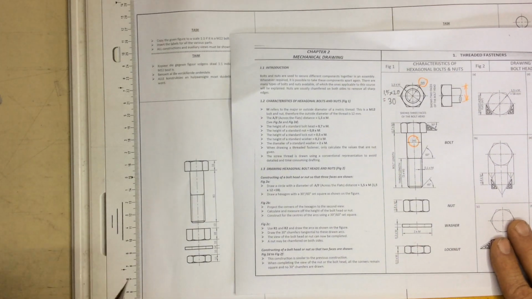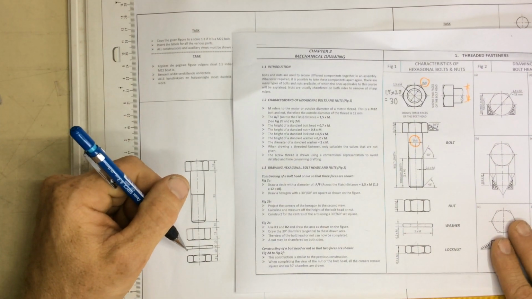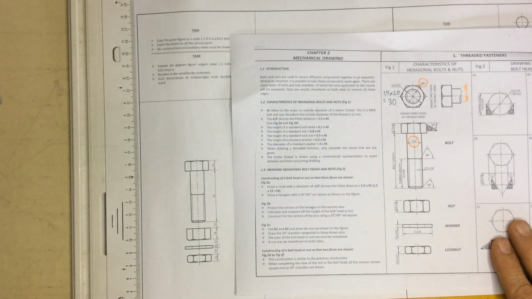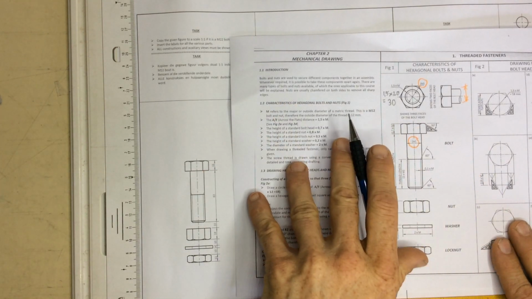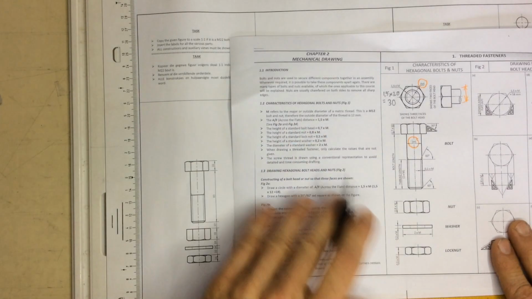Right, we're going to look at doing this nut and bolt story over here. I've given you this sheet over here which has a couple of calculations, etc. I'm going to do those calculations before I start and then move through this thing.